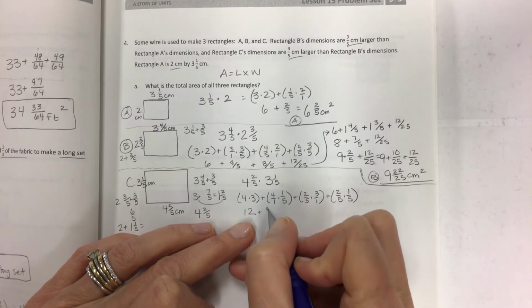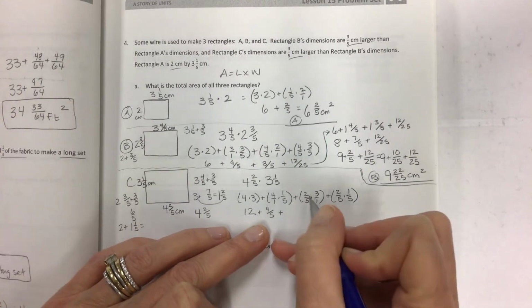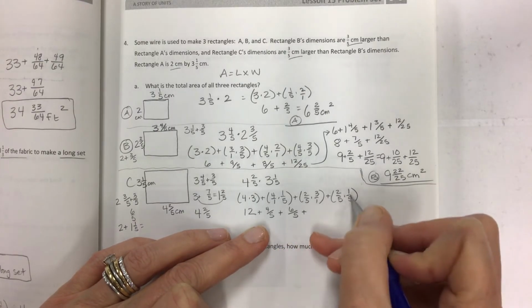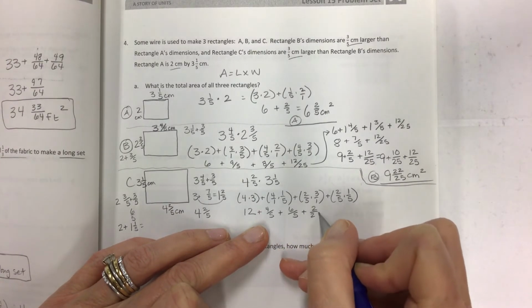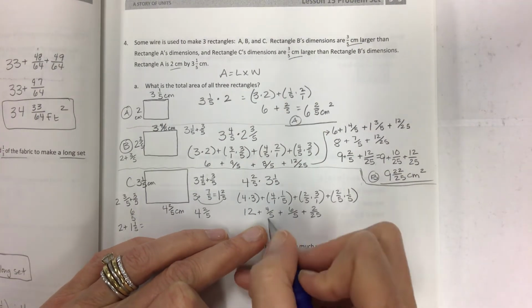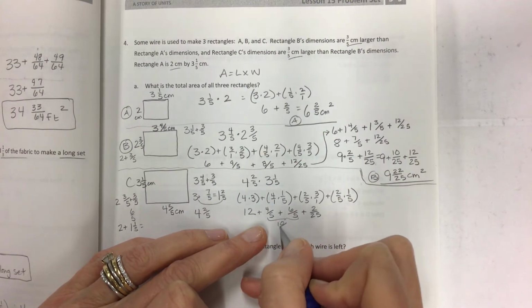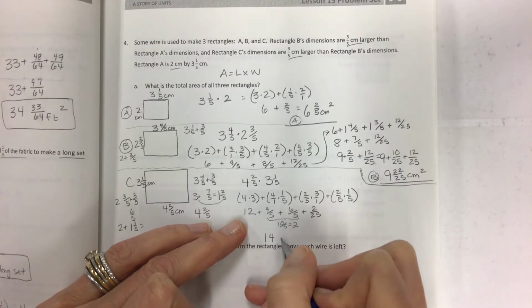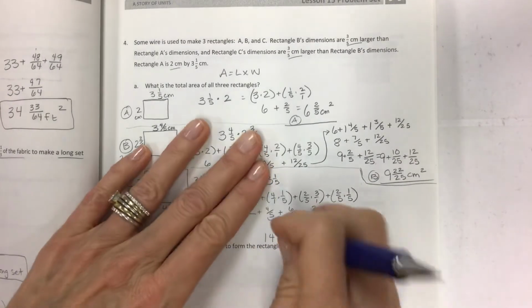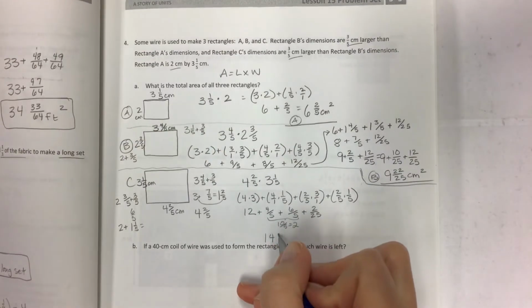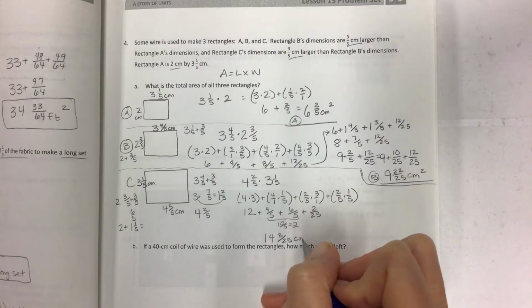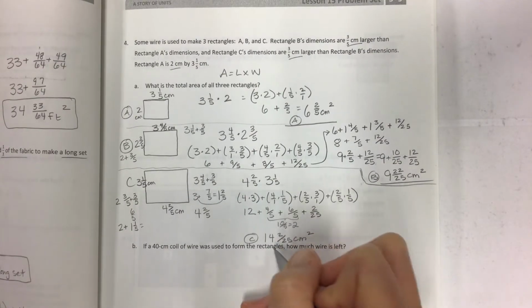So we have 12, 4/5, 6/5, and then 2 20/5. Put these together for 10/5, which is really 2. So 12 plus 2 is 14, and 2 20/5. Nothing else to add. Centimeters squared for C.